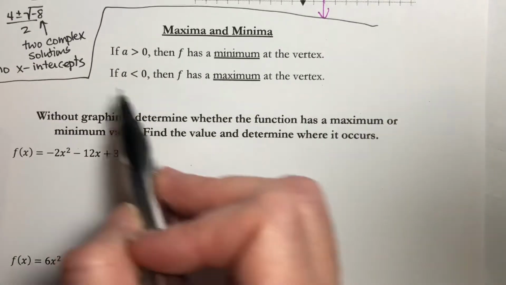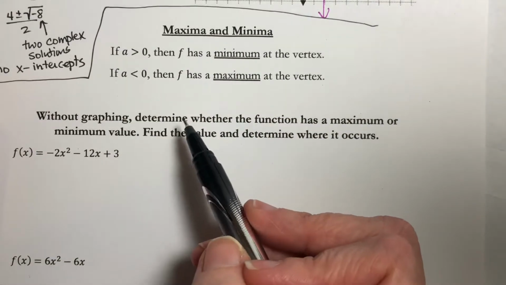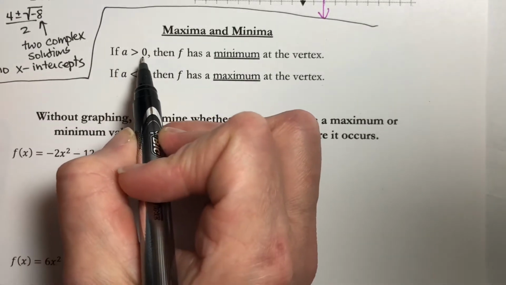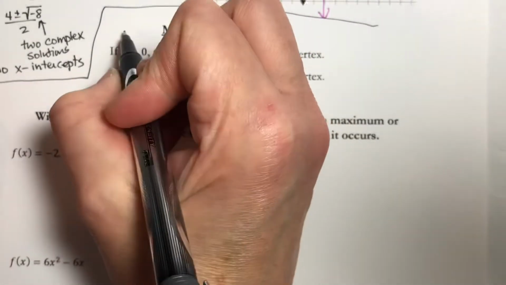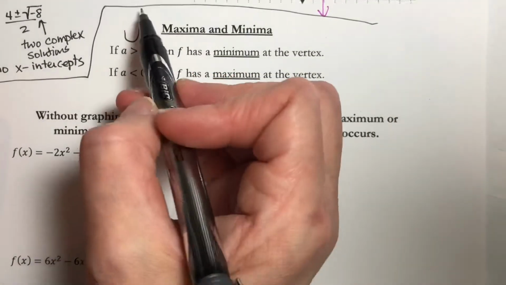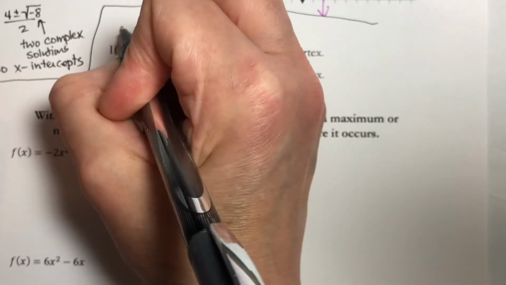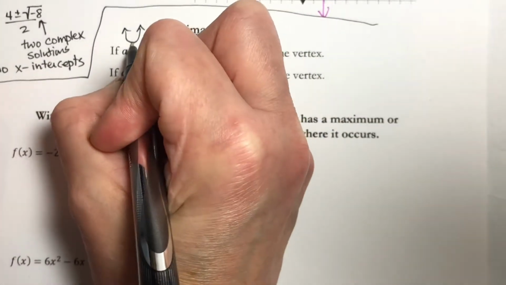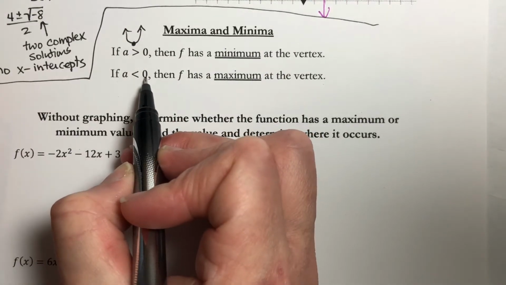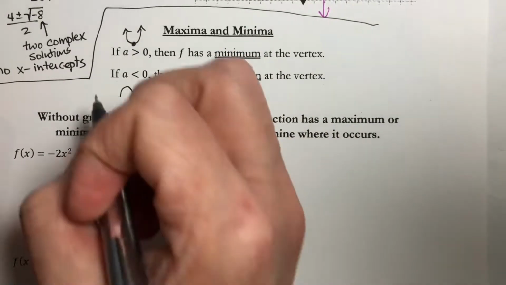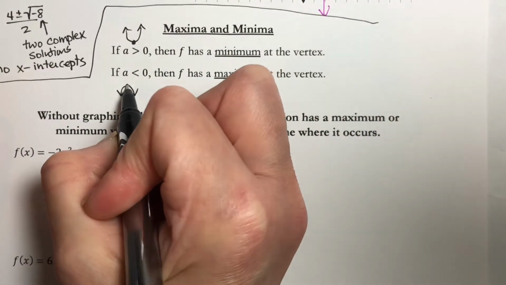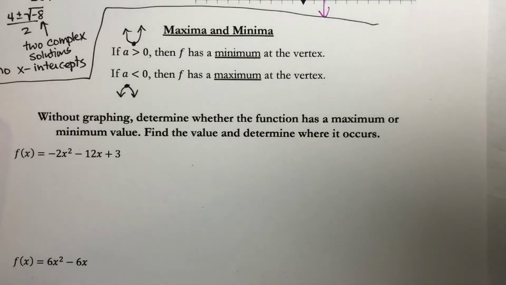Now, you could go through and memorize all of this, or you can just connect it with something else and use a little bit of logic. If my a value is greater than 0, this means our graph opens up. Well, if our graph opens up, do we have a maximum value? No, these continue forever. It has a minimum value if our graph opens up. If our a value is negative, then our graph opens down. Does this have a minimum value? No, it extends down in both directions, but it does have a maximum, which is at the vertex.